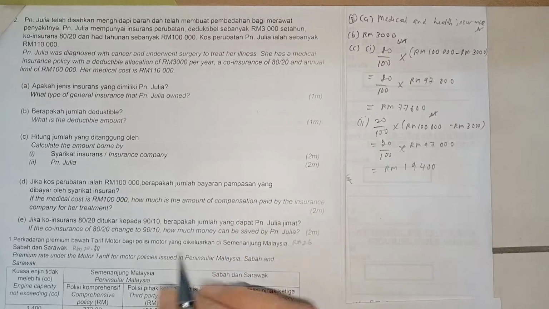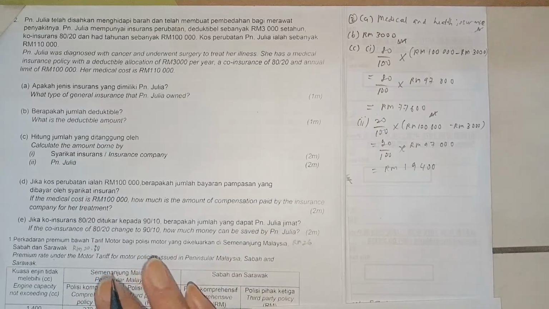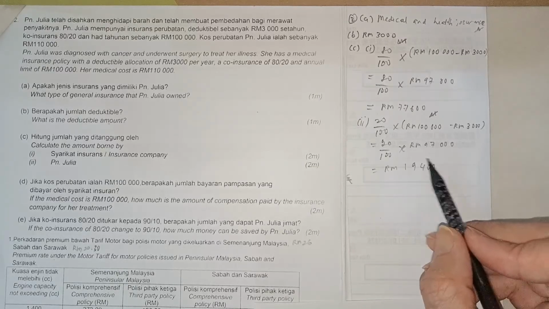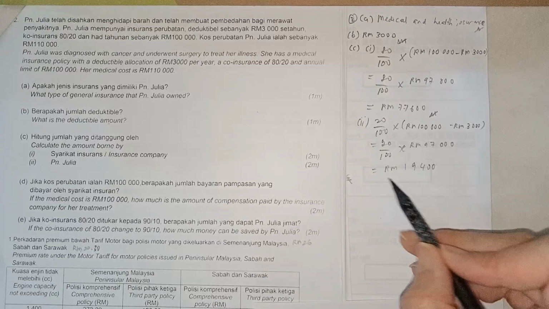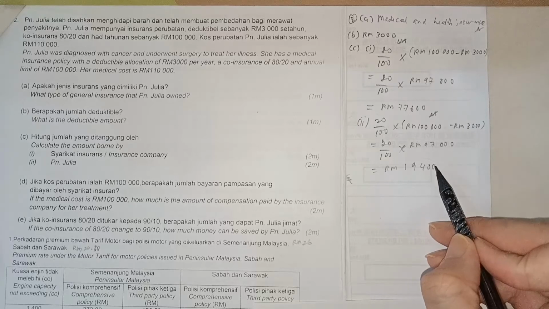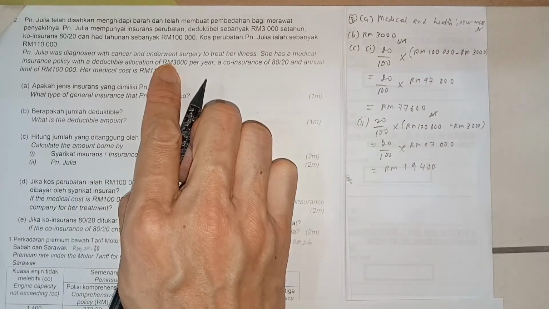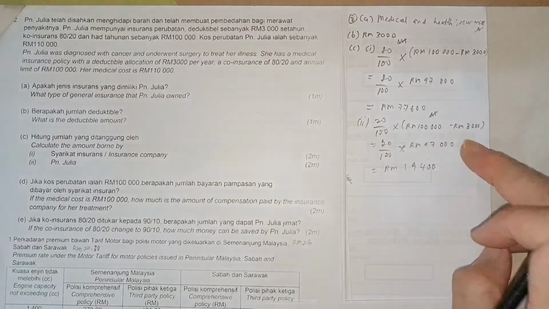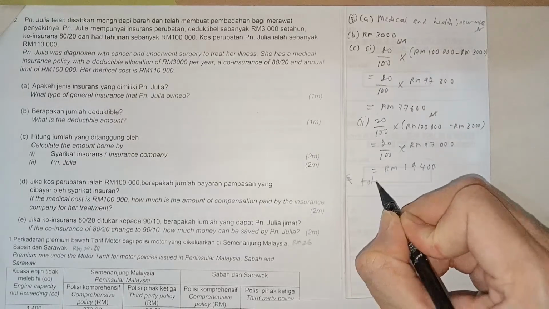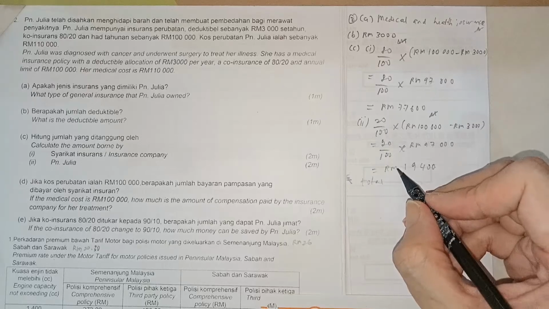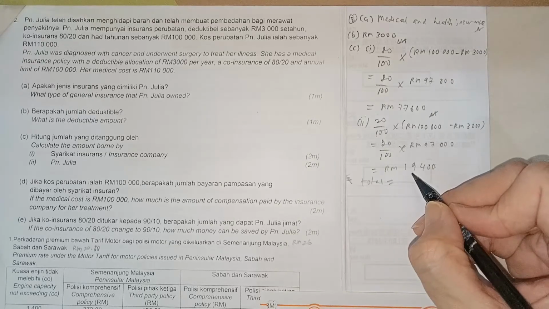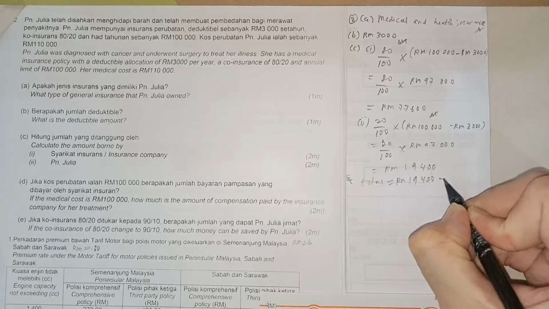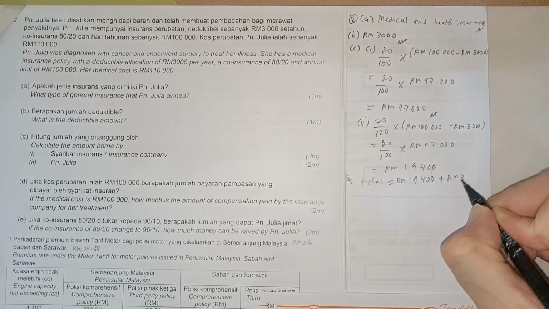But you have to understand, Puan Julia will have to bear this cost and also the deductible 3,000, because the insurance company will take out the 3,000. So the total amount that Puan Julia has to bear is 19,400 plus the deductible 3,000.